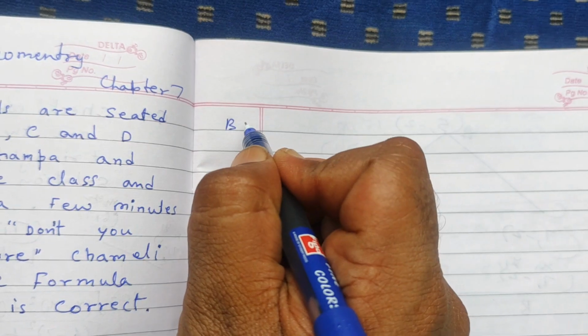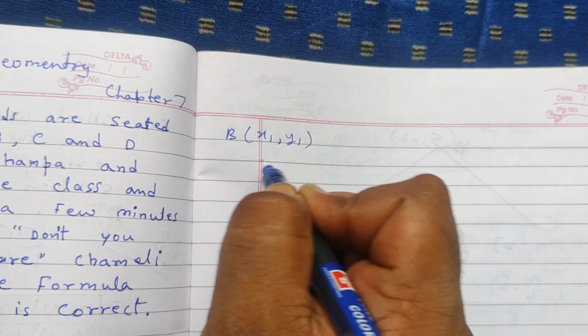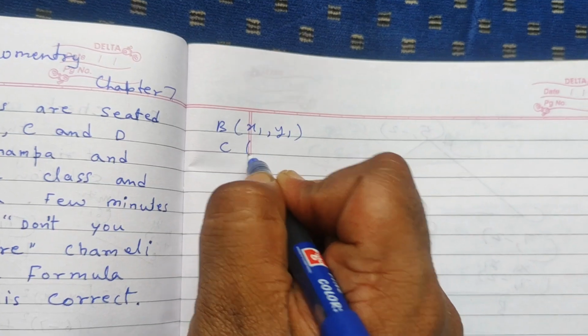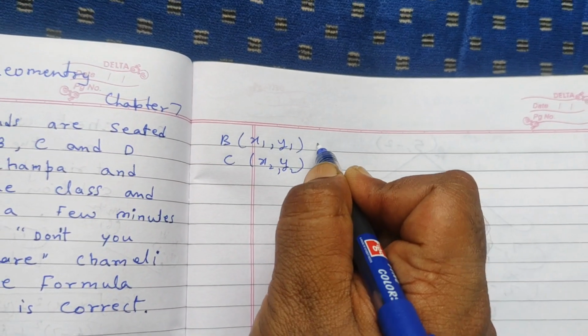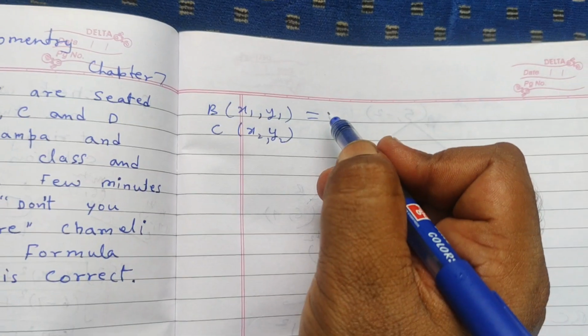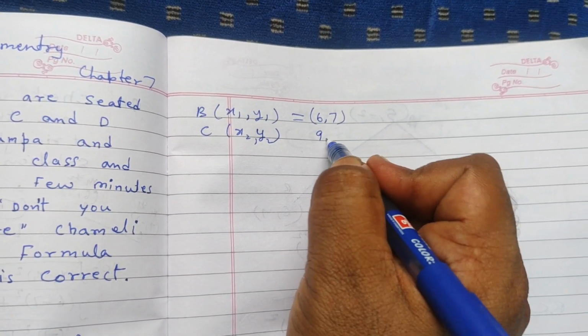B point (x1, y1) and C point (x2, y2) is equal to (6, 7) and (9, 4).